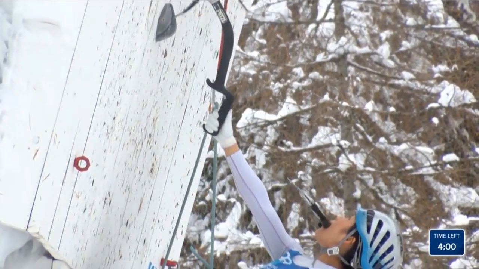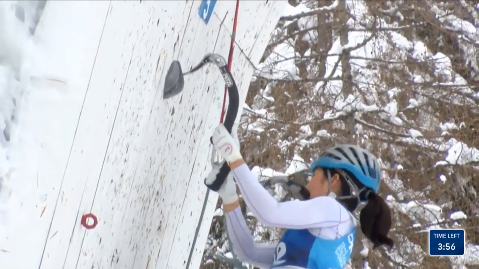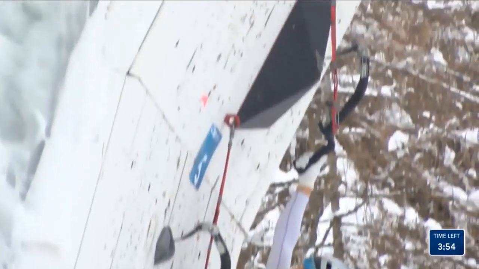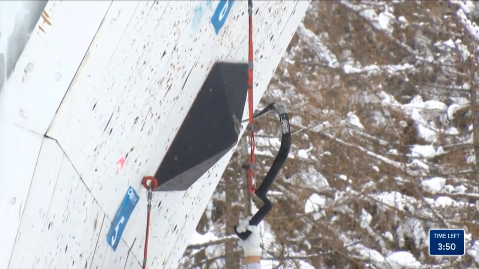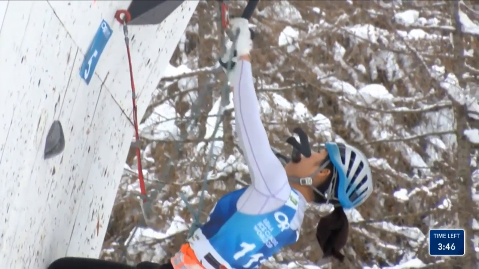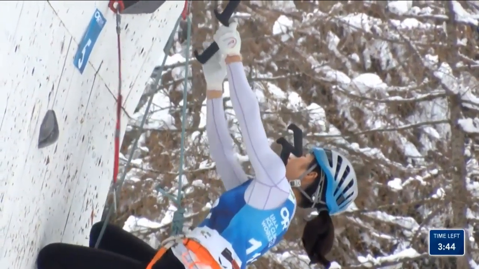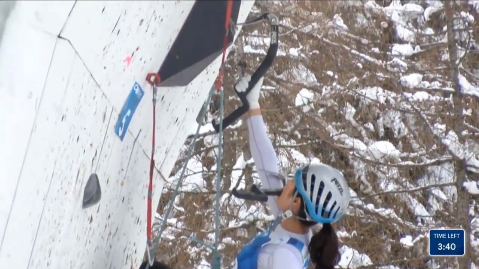She won last year. She won the year before. She won the year before that. Yeah, I'd say that's a pretty good record. Consistent wins here for Han Song, and she'll be looking to do something similar today if she can qualify for the finals.